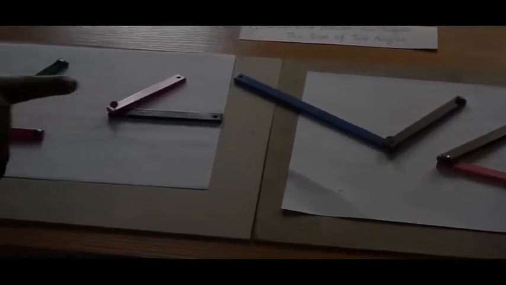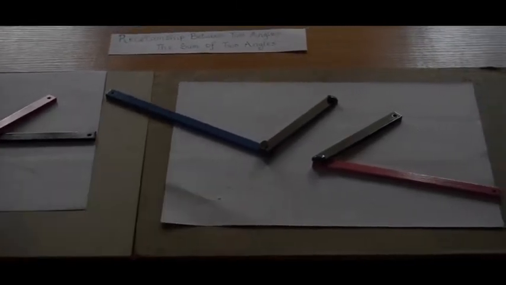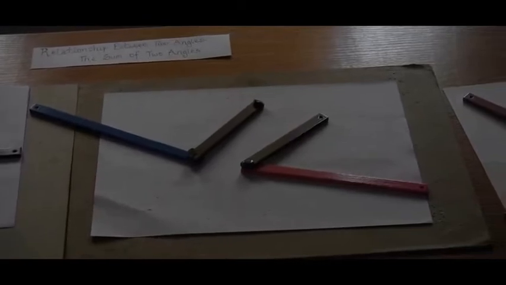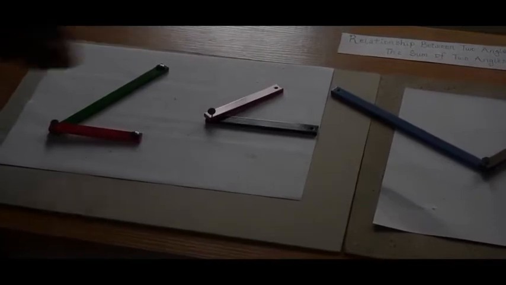I have more angles here that we have created with our geometry sticks. We are still considering the sum of two angles. Okay, so look at this angle. What kind of angle do we have here? An acute angle. And look at this angle. What kind of angle? Acute angle.